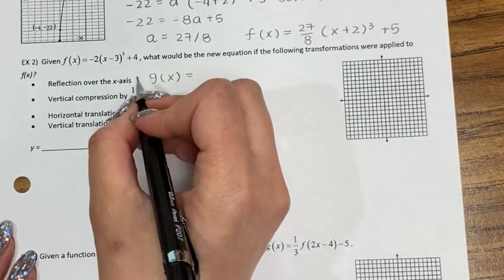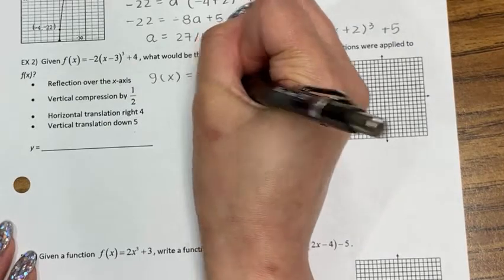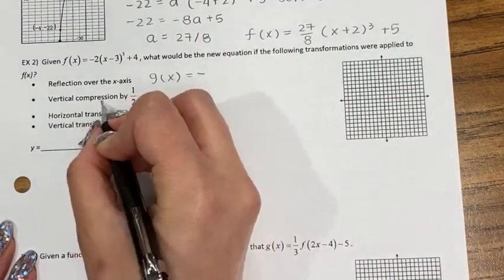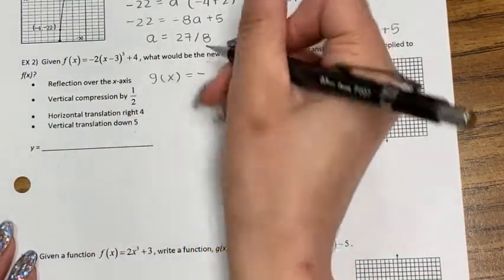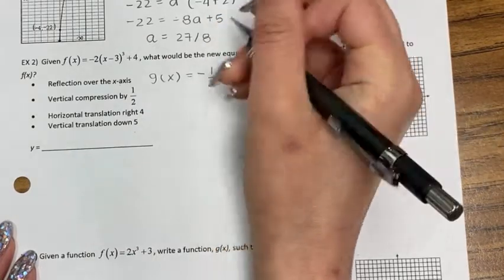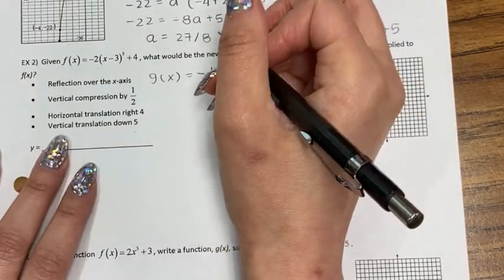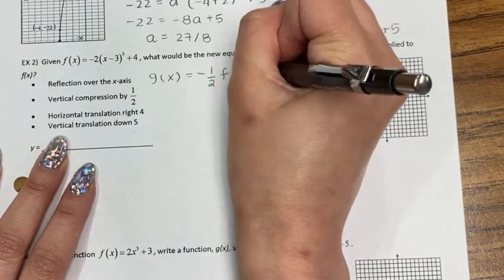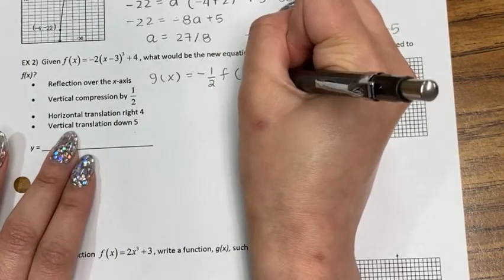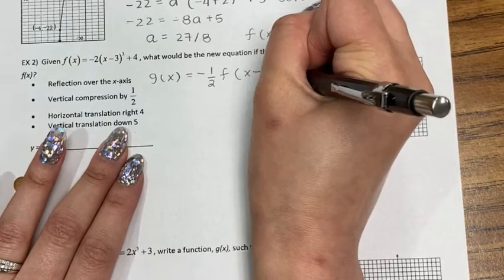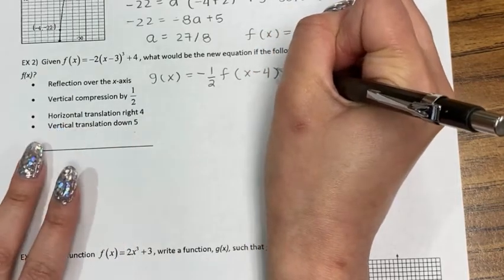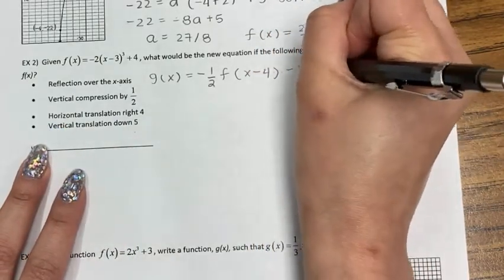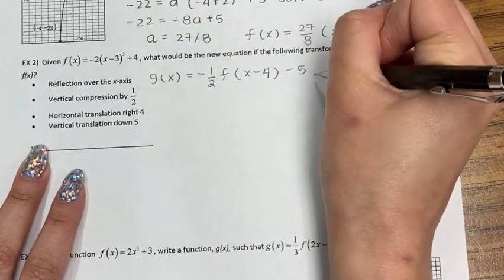You know that one goes at the very front, meaning you have a negative at the front. After that, you have vertical compression by 1/2, which is also at the front. Then you have a horizontal translation, so you have f of parentheses x, and translation to the right is minus 4. Then you have a vertical translation down, which is negative 5, and this is your g of x.